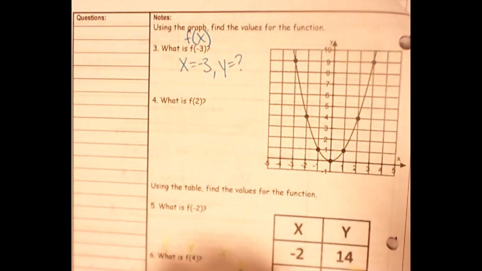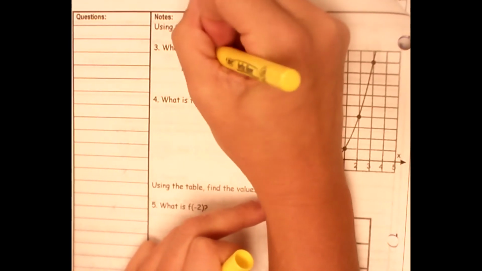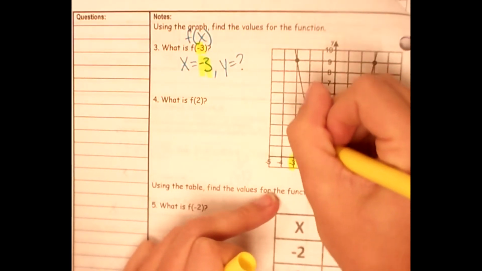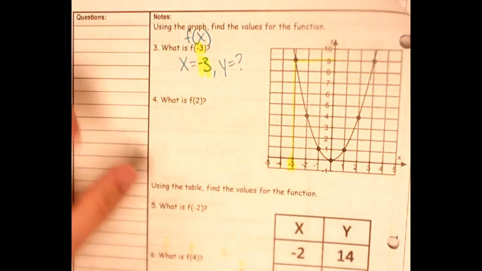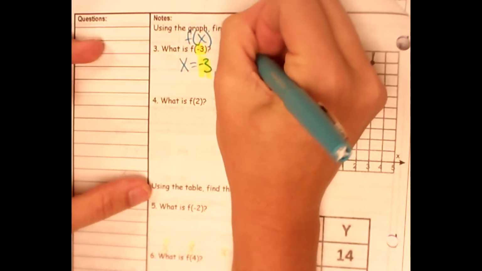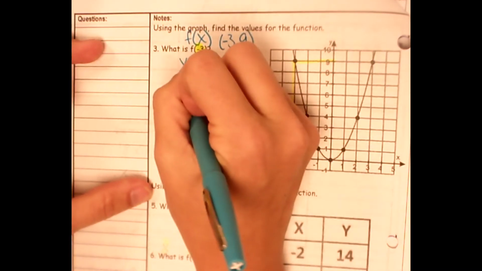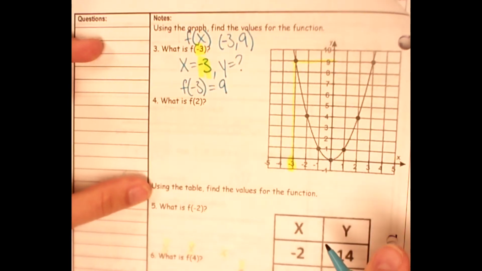So if we look, when x is negative 3, right here, this is our negative 3, we trace it up. The point is negative 3, 9. So my point is negative 3, 9. That means that f of negative 3 is equal to 9.